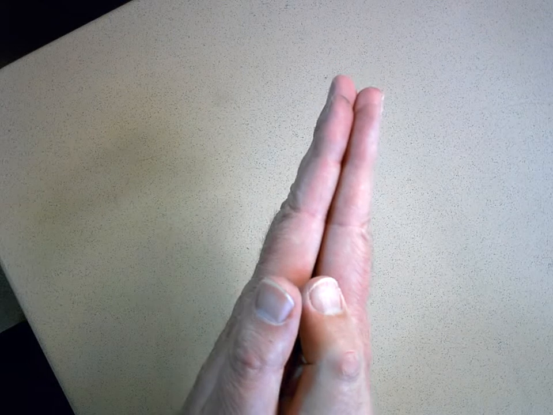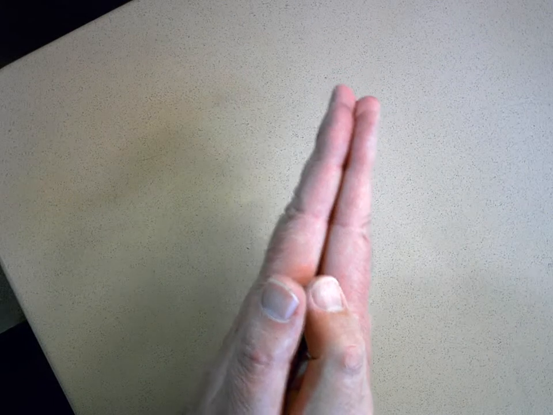Now, if I increase the normal force, let's see how much friction I get. Oh, I get a lot more friction, don't I? The more normal force, the more friction. Press harder. More normal force, what do I get? More friction. Press harder. Go.